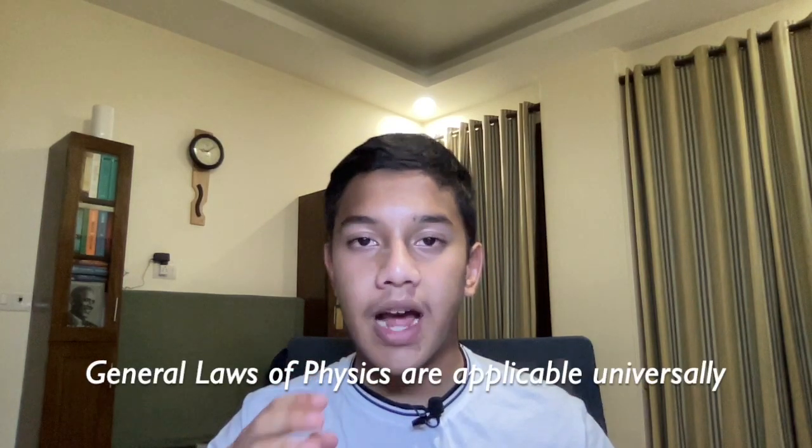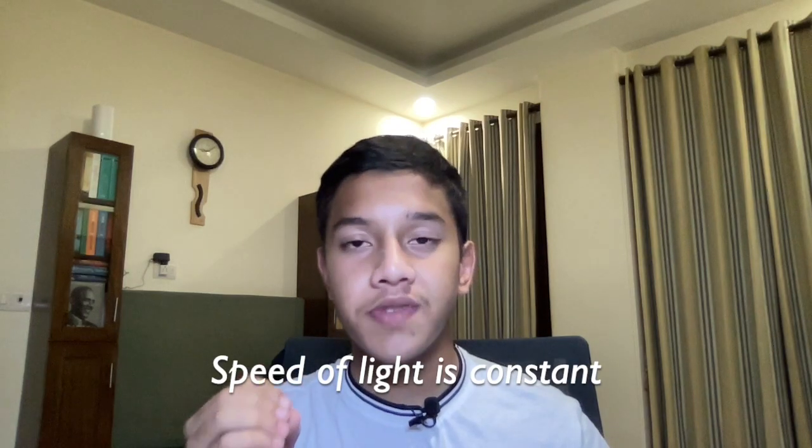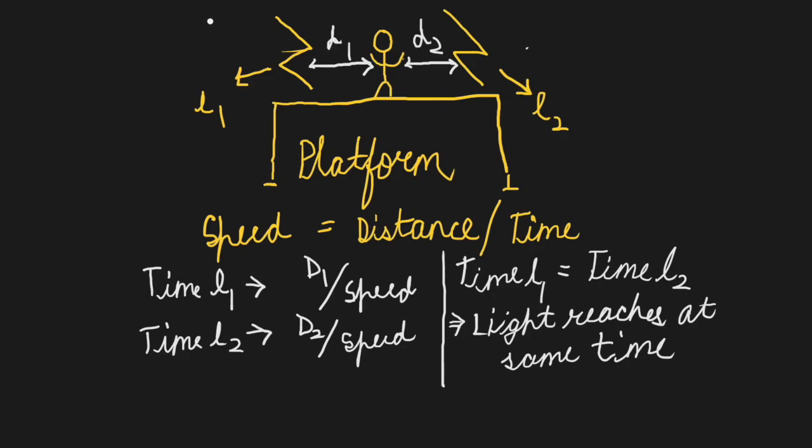This, however, isn't true. According to Albert Einstein's theory of relativity, time is not constant. There are 2 parts to his theory. The first, of course, is the special theory of relativity. Here, there are 2 postulates. The first part is the assumption that the general laws of physics are applicable universally. The second is that the speed of light is constant regardless of the motion of the light source or the observer. Imagine it like this.